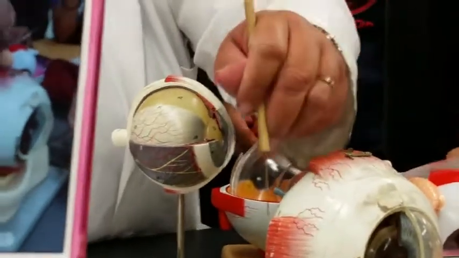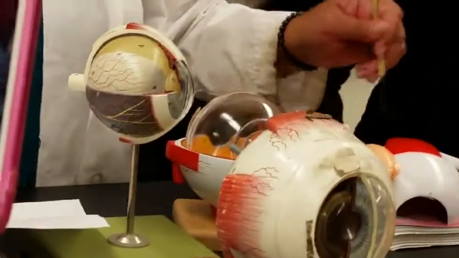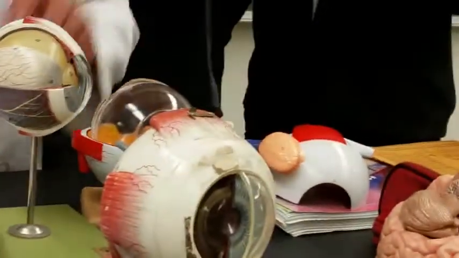This one moves the eyeball. Extrinsic eye muscle. But this is the lacrimal gland.